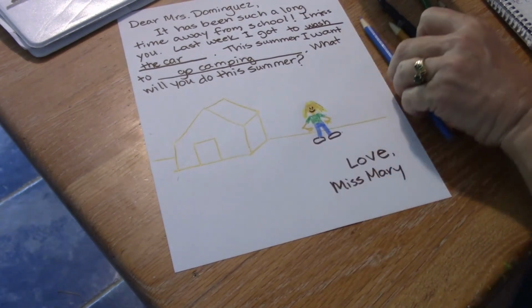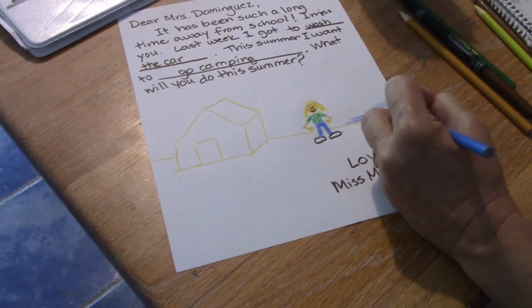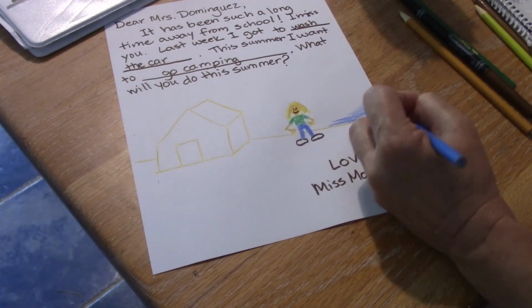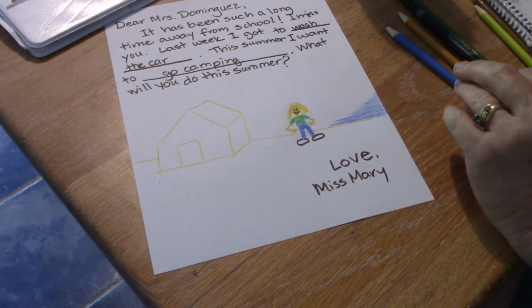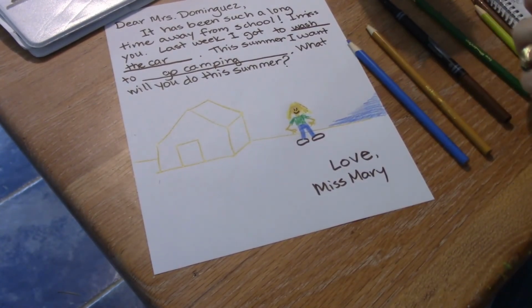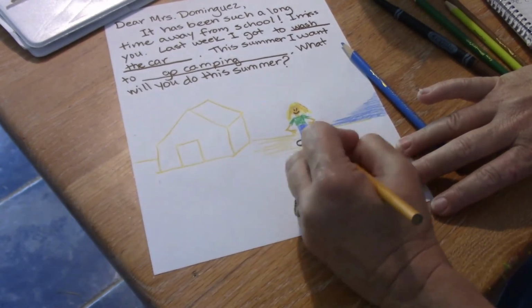Now, if I had my way, I'd be camping close to a river, because I've got some jet skis that I would like to sit on and go and have fun with them. So there's my river off to the side. And let's see. So that means I would be camping on the beach. So let me have my sand right here.